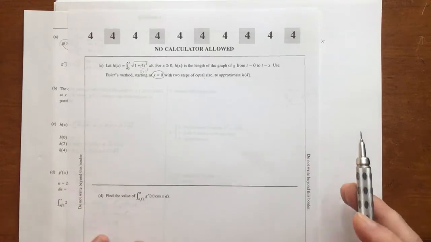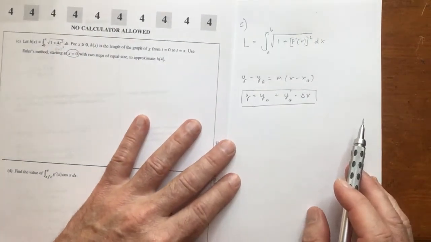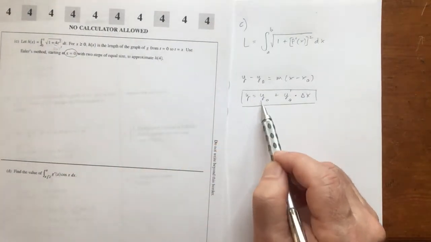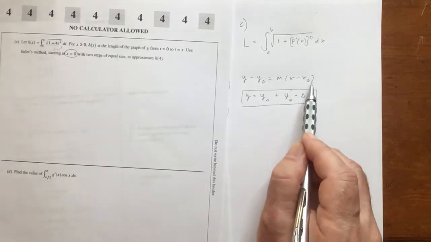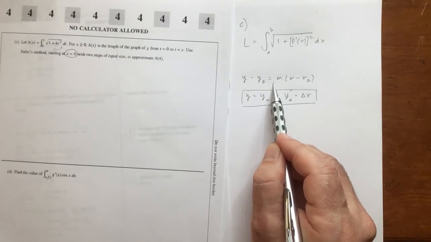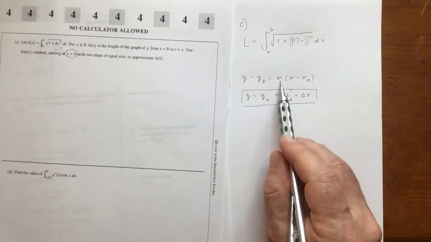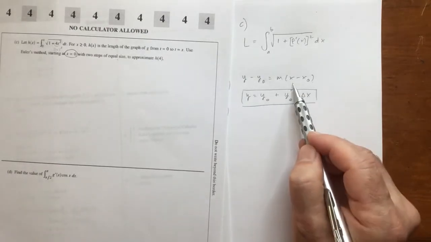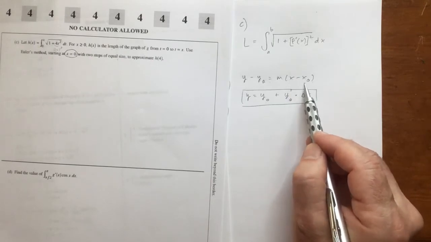Okay, so remember what you're doing when you use Euler's method. And here I wrote a reminder. You don't have to memorize it. You guys know point slope form. All you do is you bring y sub 0 over. Your slope is the derivative, and this is your change in x.